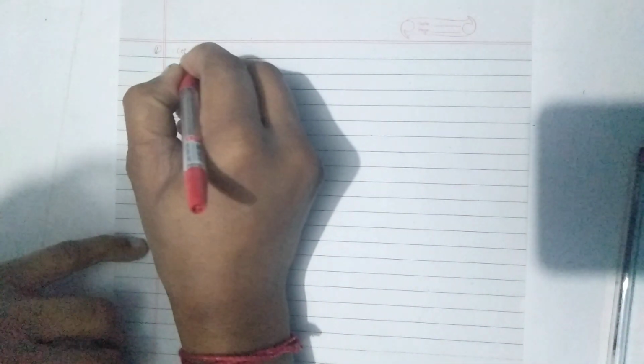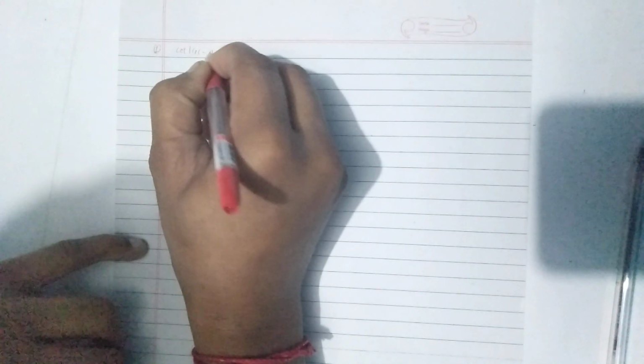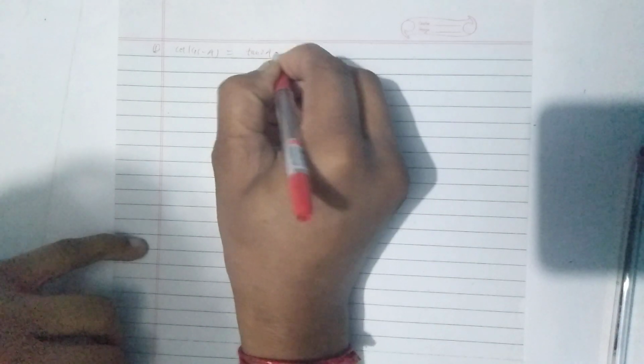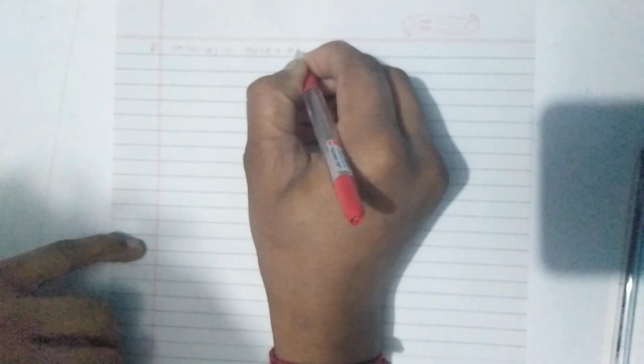cot(45° − a) equals tan 2a plus sec 2a. We have to prove that cot(45° − a) equals tan 2a plus sec 2a. Now let's take the LHS.